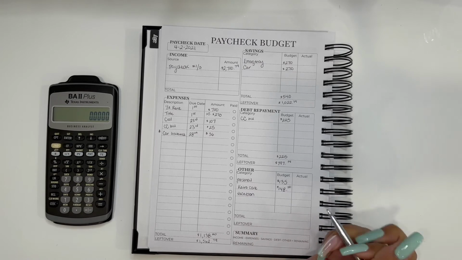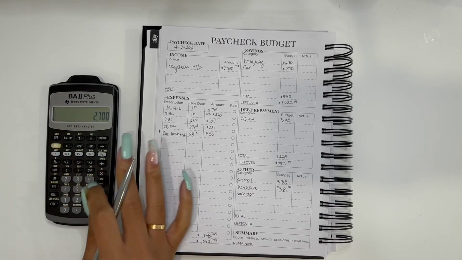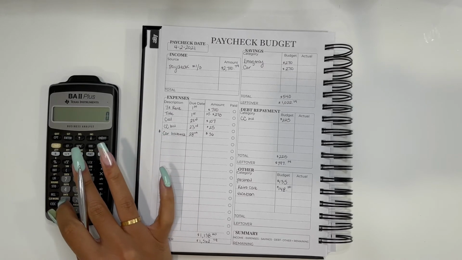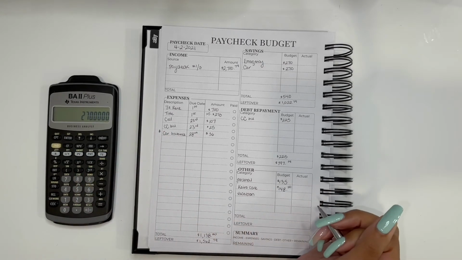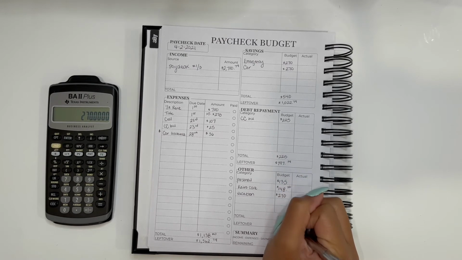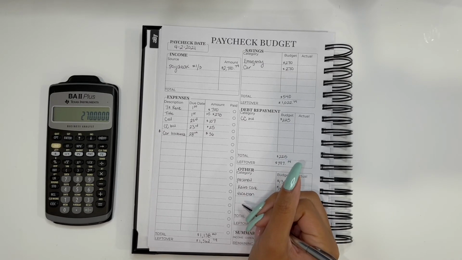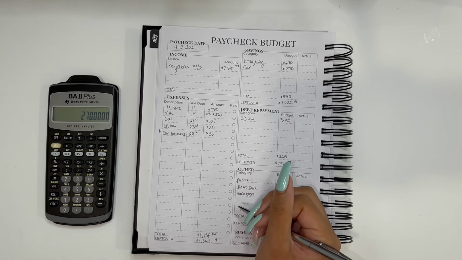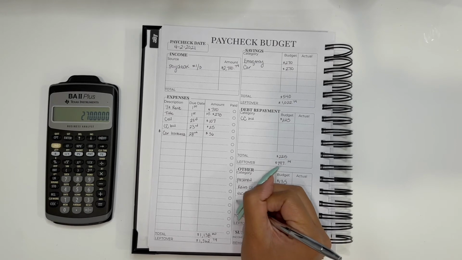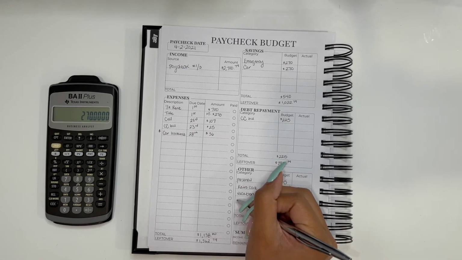So vacation, I'm going to give myself about 10% because I am planning for my birthday, and I already had that number. So $270. For house and decor, so I am going to buy groceries and everything with this budget.